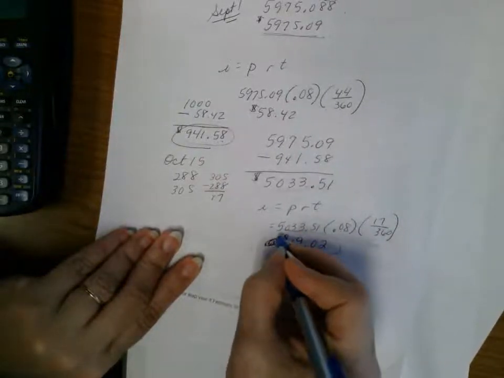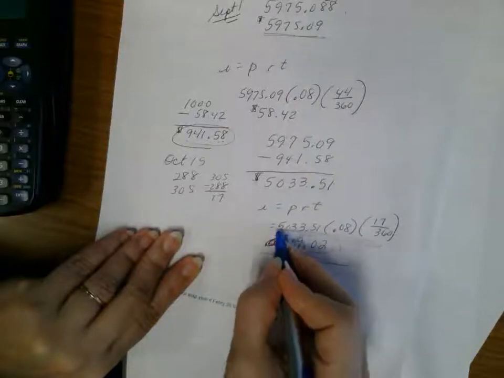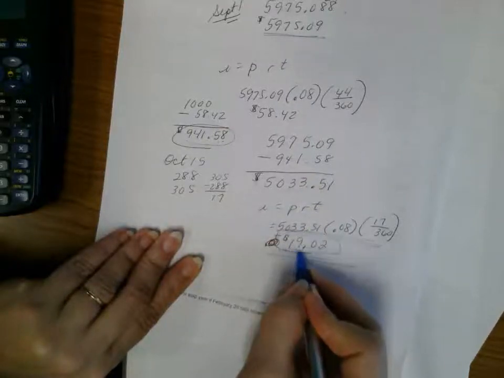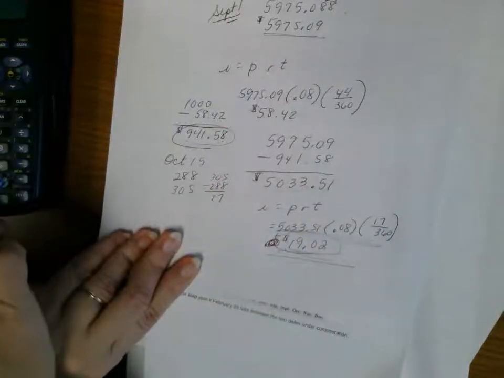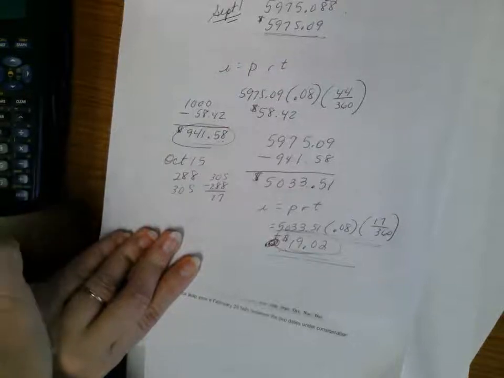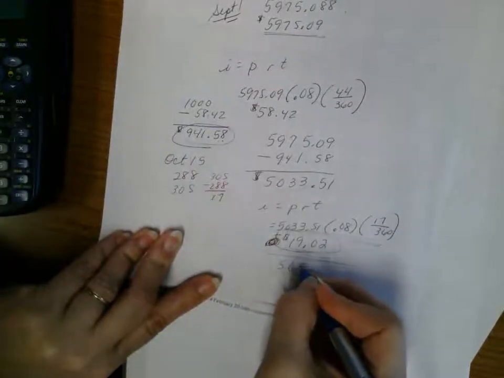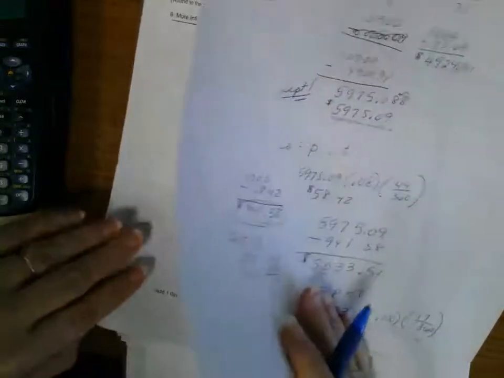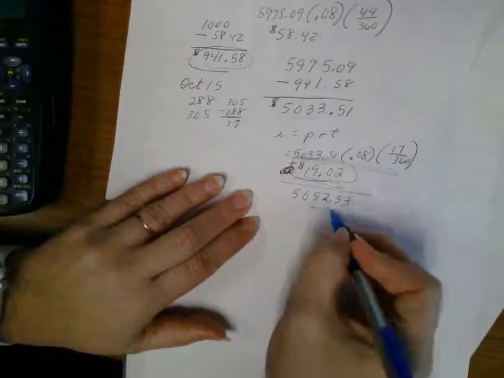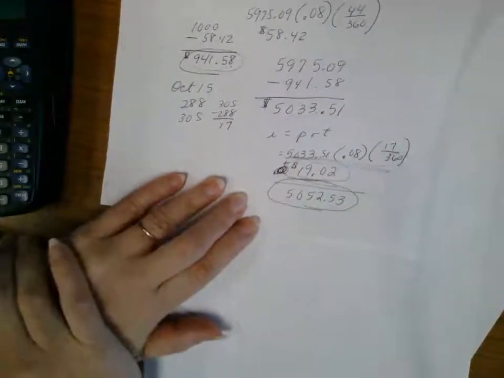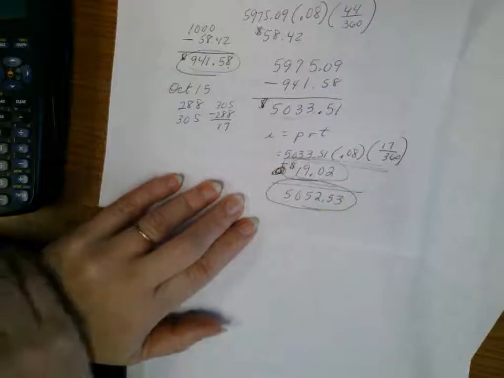So now I do want to add that together because I'm going to pay it off. My principal that I owe at the end that I've knocked it down to, plus the interest that I've accrued for those 17 final days. So I type in $5,033.51 plus $19.02. And let's see, drumroll, if we made it. That's what I calculated out to be. Let's see if my answer key, wait a minute. I think we got it. $5,052.53.